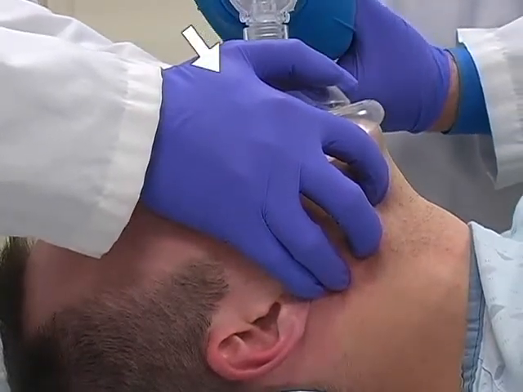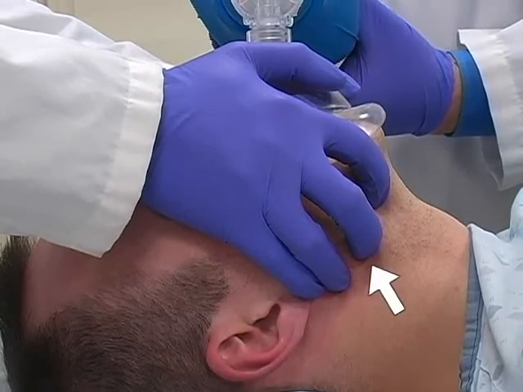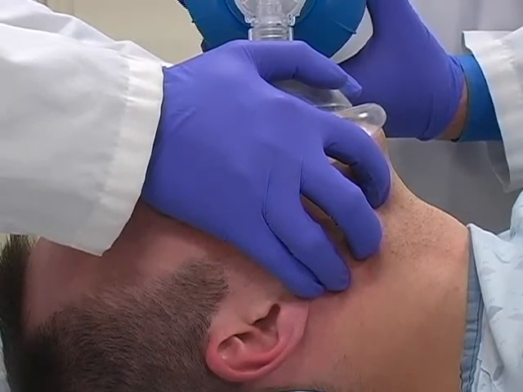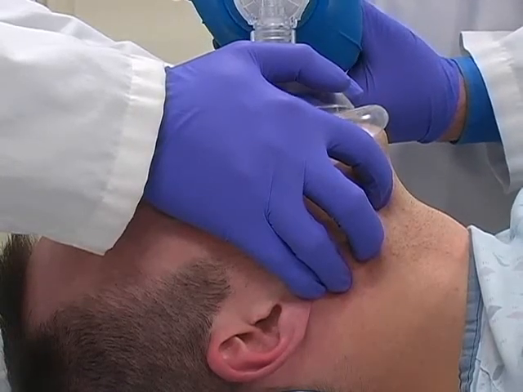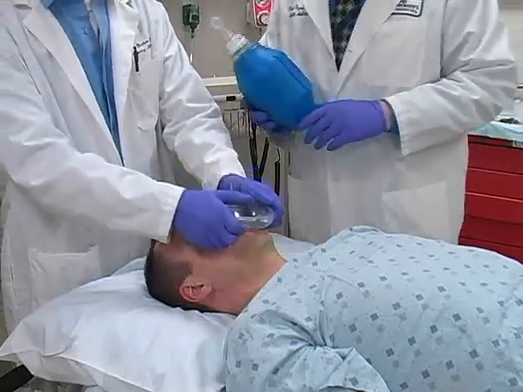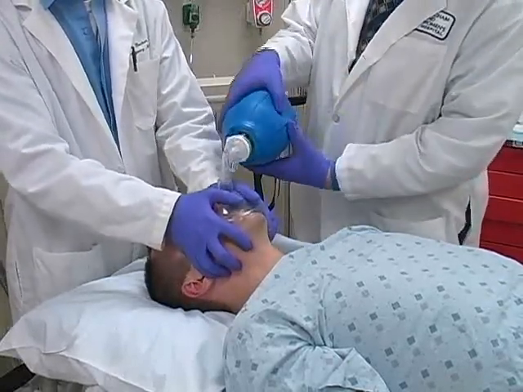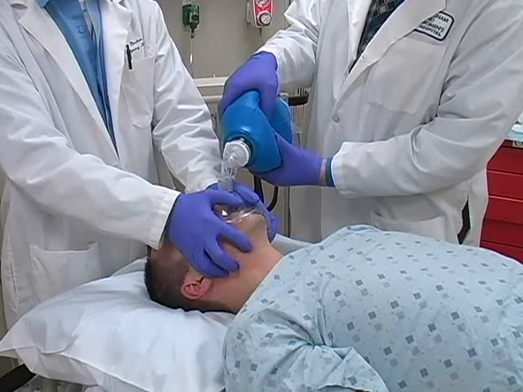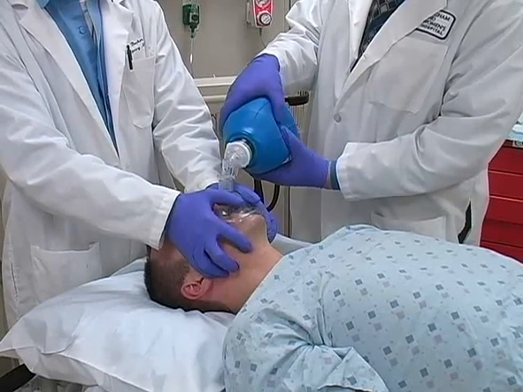Pressure is applied to the mask with the thenar eminences, while the fingers pull the mandible upwards. Chin lift and jaw thrust may be applied concurrently. This technique is easier to perform, allows stronger hand muscles to maintain a proper seal, minimizes fatigue, and enables 4 fingers to perform chin lift and jaw thrust.